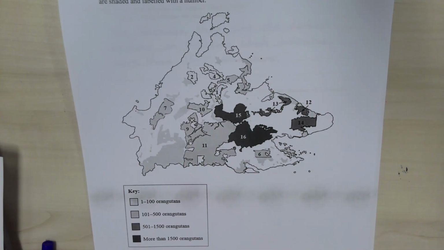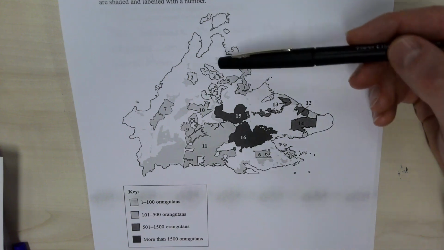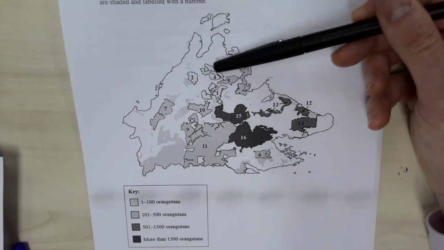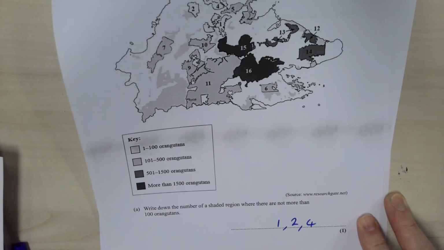Part A says write down the number of a shaded region where there are not more than 100 orangutans. So that will be our lightest shaded areas, so that would give us number 1, number 2 and number 4. So that is the answer that I've put down here.